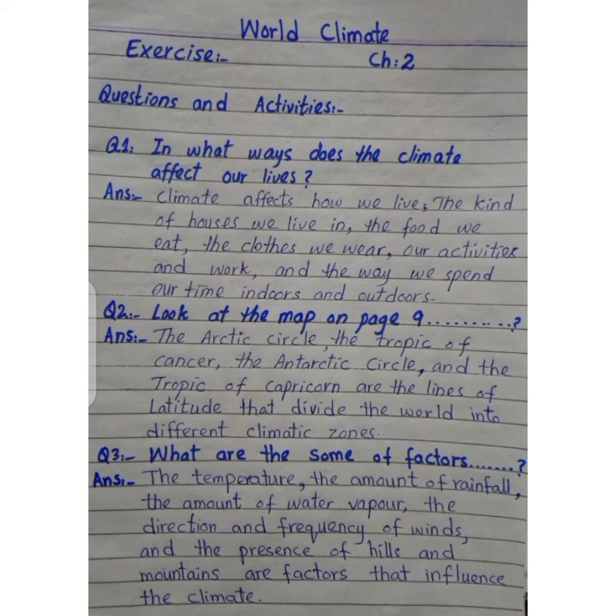Question 3. What are some of the factors that influence climate? Answer. The temperature, the amount of rainfall, the amount of water vapor, the direction and frequency of winds, and the presence of hills and mountains are factors that influence the climate.